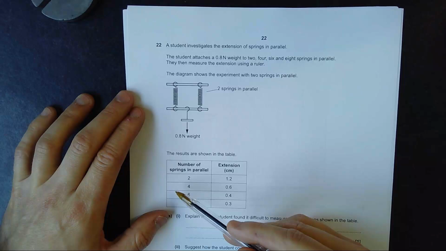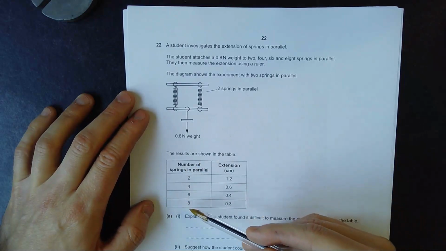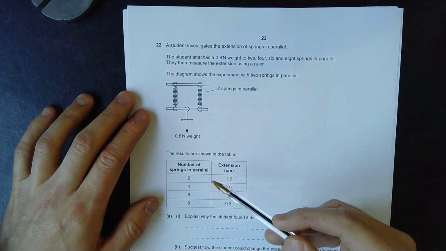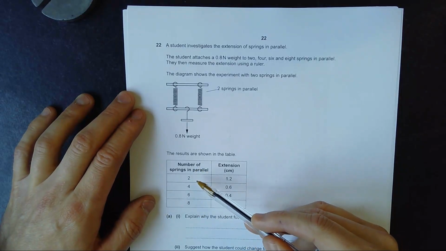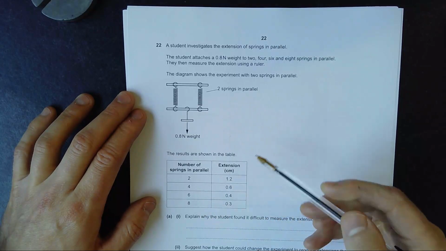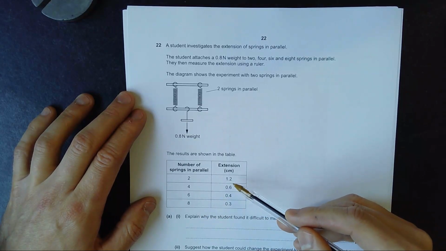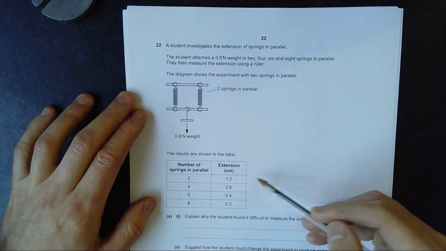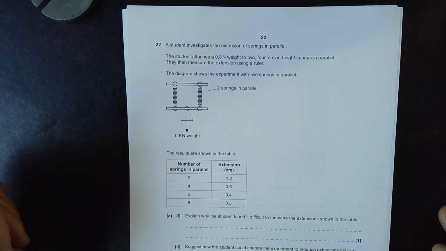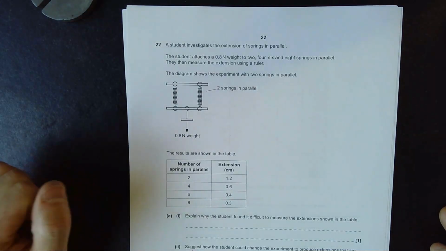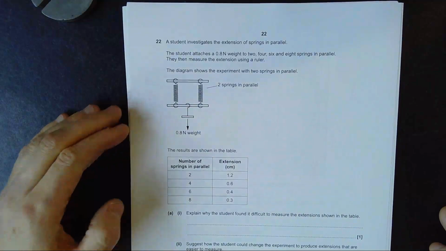Not relevant for this question in particular, but more generally, remember, if we wanted to get a good set of data, we probably would have wanted to do at least 5 different values, and also done some repeats for the extension and taken a mean. We're not assessing that in this question, but more generally, that would be best practice for doing that.